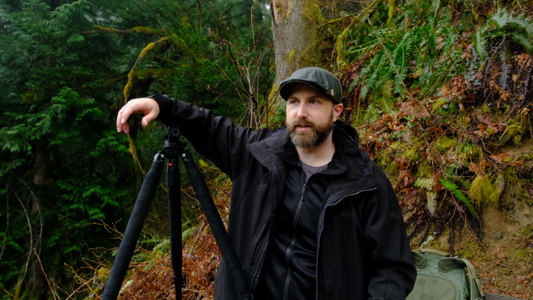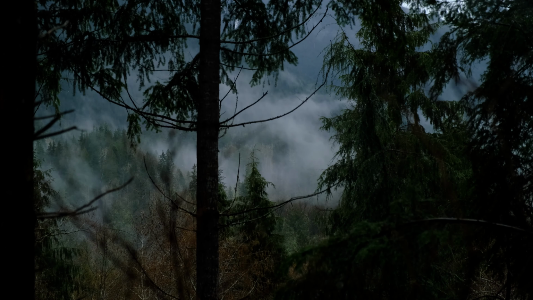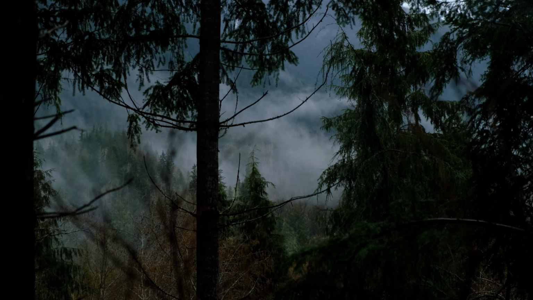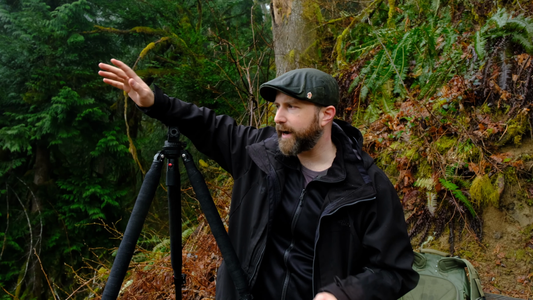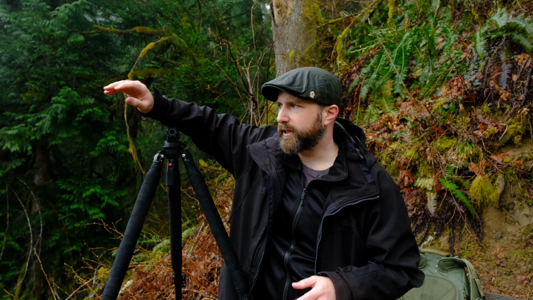So as I was hiking up this trail, the mist started to roll in, which is definitely one of the big pluses for a day like today. Even though the weather isn't great, the mist is amazing. It has this strange ethereal effect on the entire environment, and it really separates different elements of a composition.